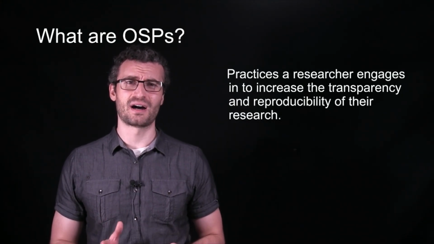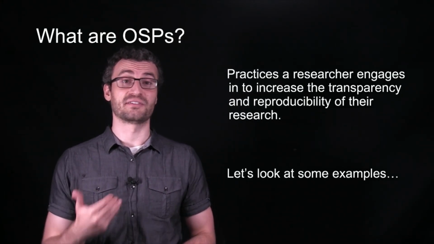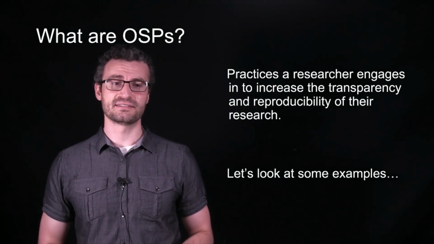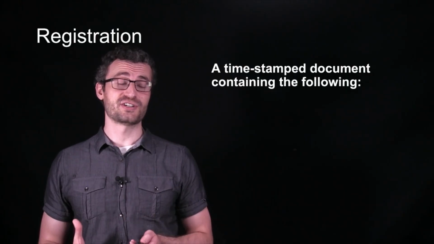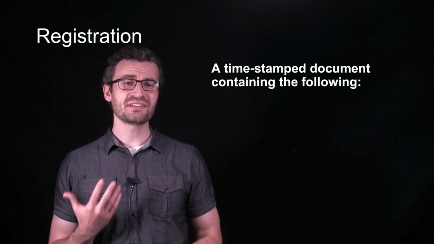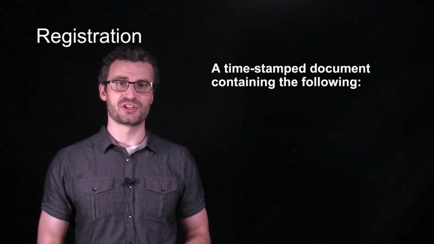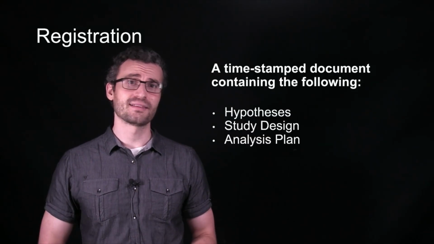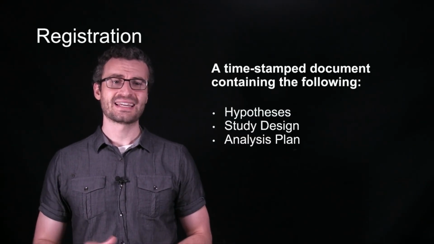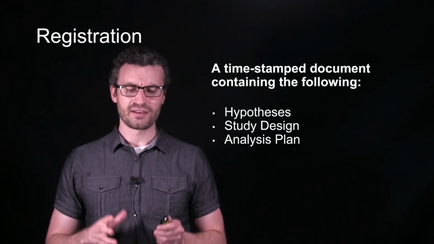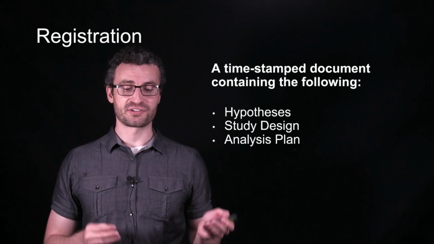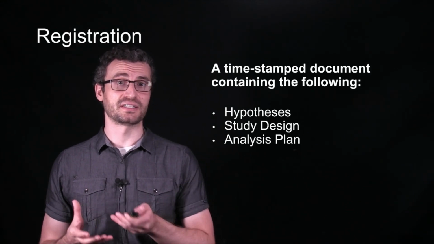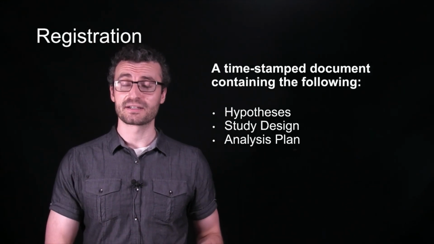With this definition in mind, let's move into talking about some specific examples of open science practices. One such practice is registration. Registration is a time-stamped document that contains information about a study. This can include hypotheses, the study design, and the analysis plan. With a registration published online, it can make it easier for others to seek out research studies that were conducted on a particular topic.